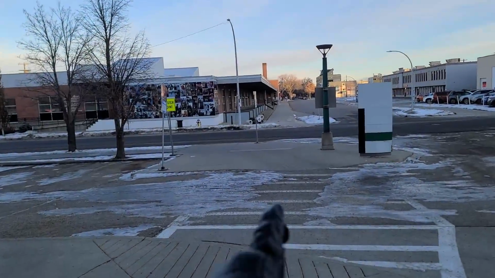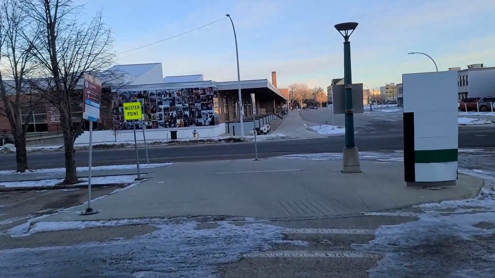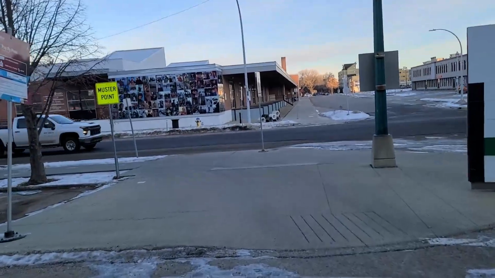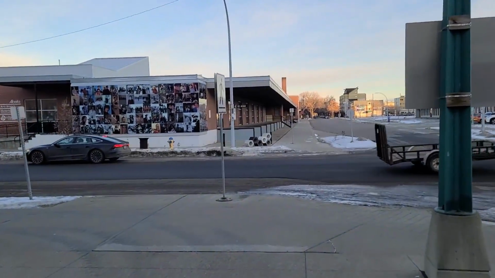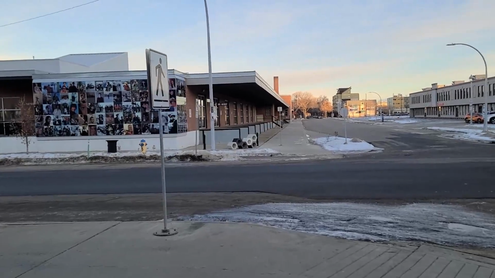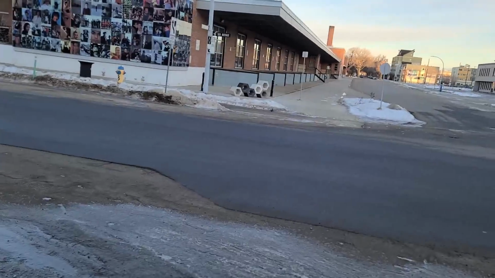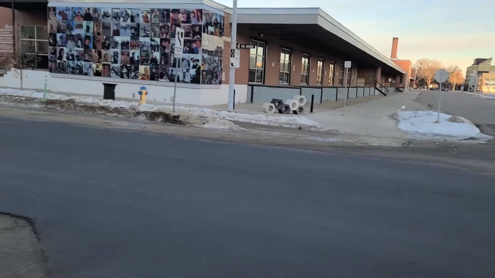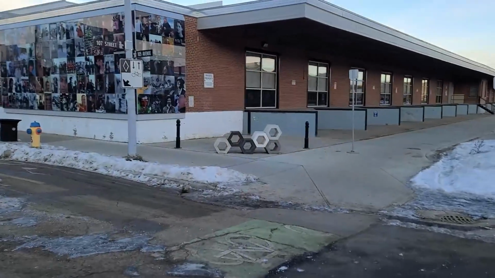Now if you look over here, there's some more hexagons inside this little tiny bench, I guess. Anyways, we're gonna shoot that. Before I get started, I'm gonna drop my ISO way down, go 200, see where we're at there.